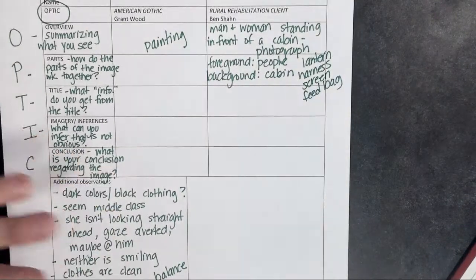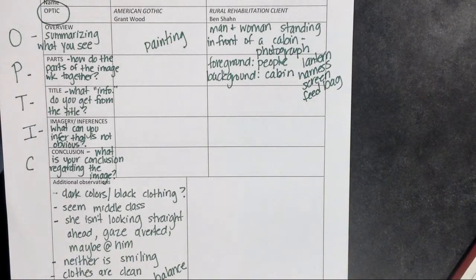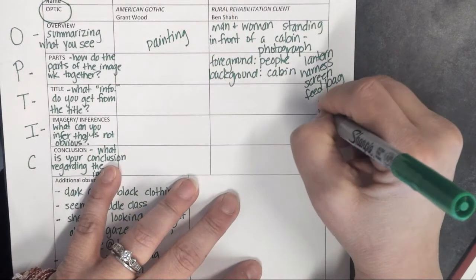All right, what about the title? The title is Rural Rehabilitation Client, and it was taken by Ben Shahn, and it's depicting recipients of a federal aid program in Arkansas in 1935 at the Depression's low point. Okay?